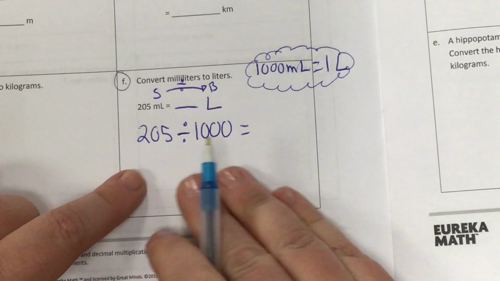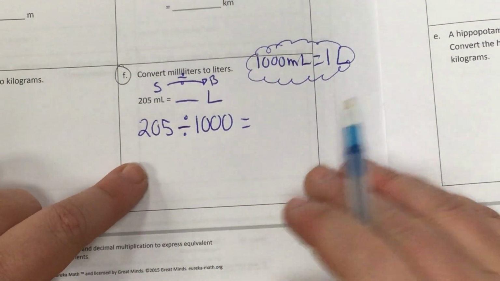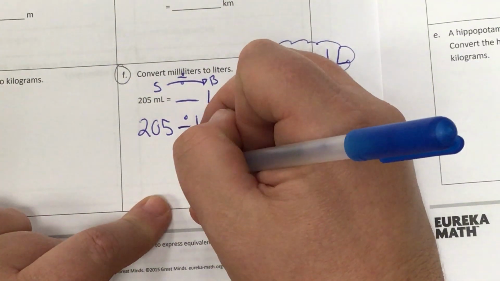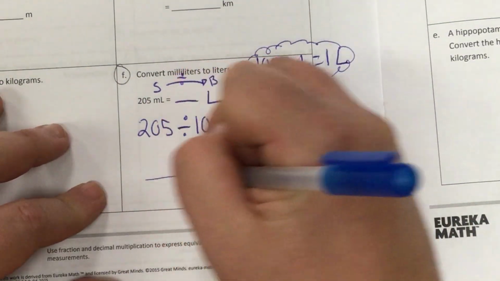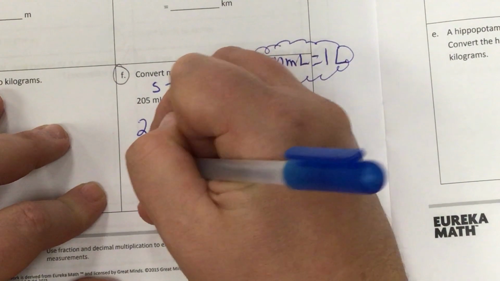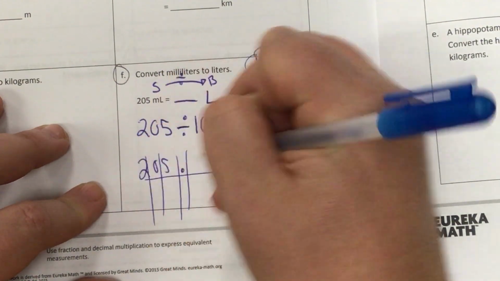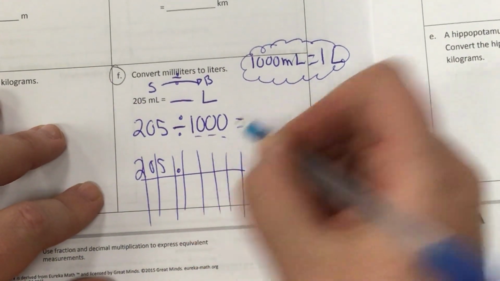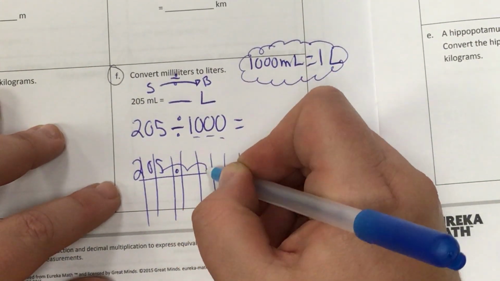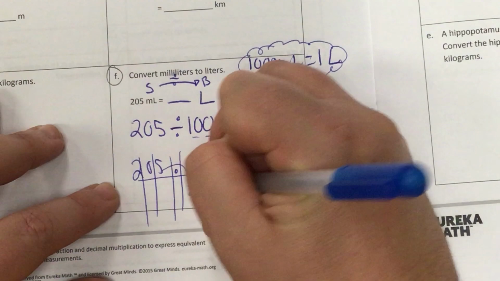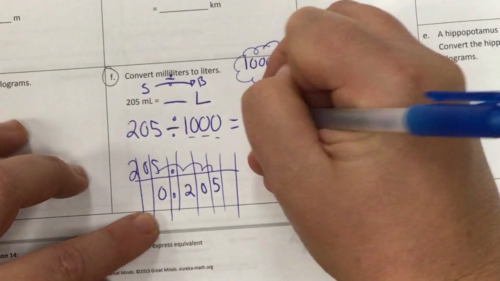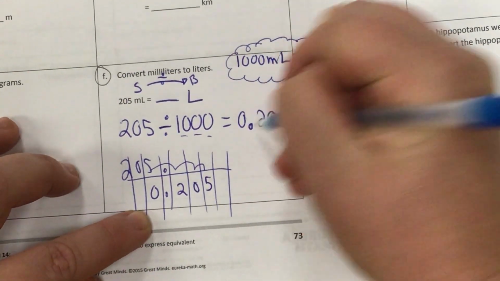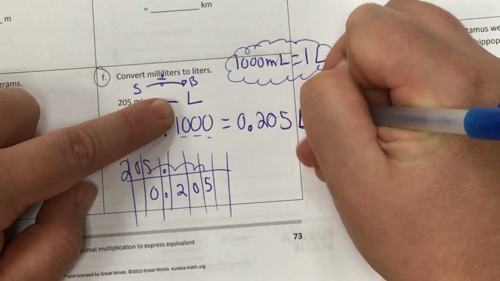Now I can use my place value chart for this step because I'm dividing by a base 10, which is very handy. I will draw a quick one out because I don't have my whiteboard. Dividing by 1,000 means I'm going to move it 1, 2, 3 digits to the right. So we get 0.205 or 205 thousandths, and the unit is liters.